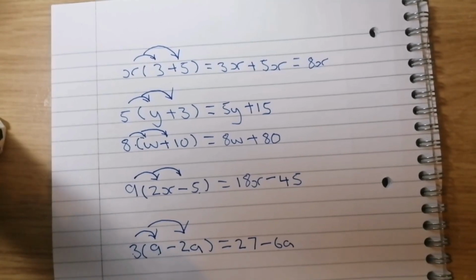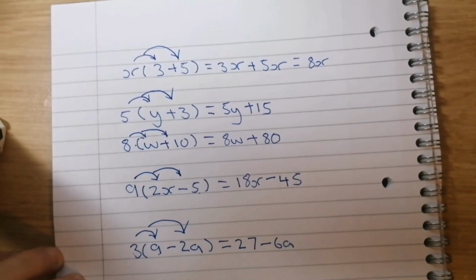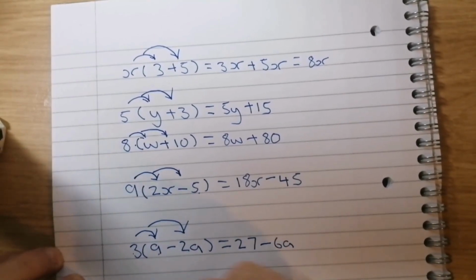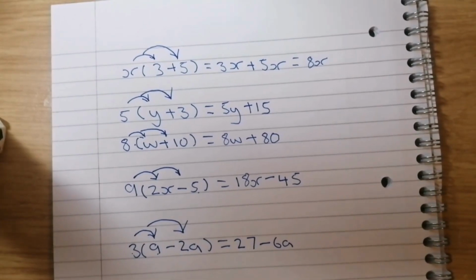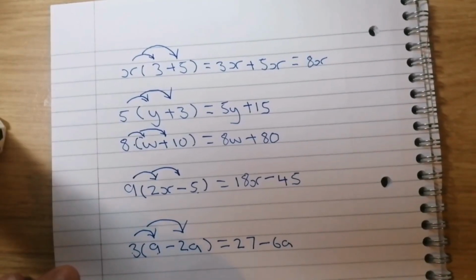Okay, next we've got minus 2 bracket w plus 5. So from here we have a negative on the number outside of the bracket, so it would still be the same thing, but you just do minus 2 times whatever's inside the bracket. So now we draw the arrows, and then what we do is minus 2 times w, which is minus 2w, and then minus 2 times plus 5, which would be minus 10, and then that's your answer.